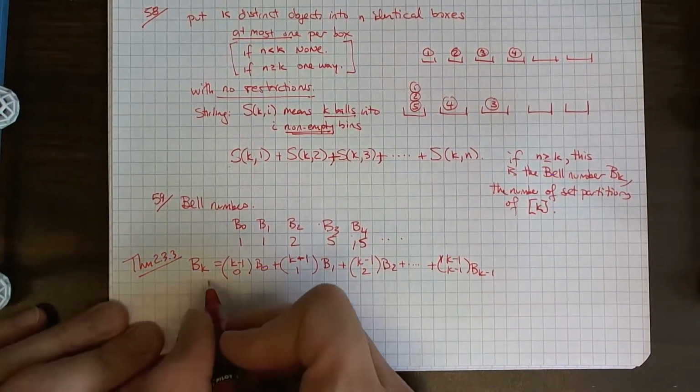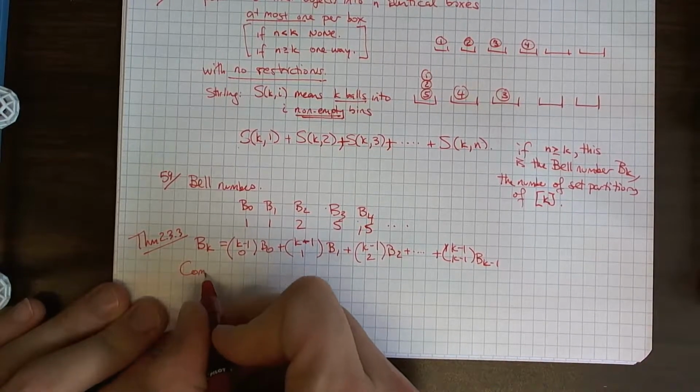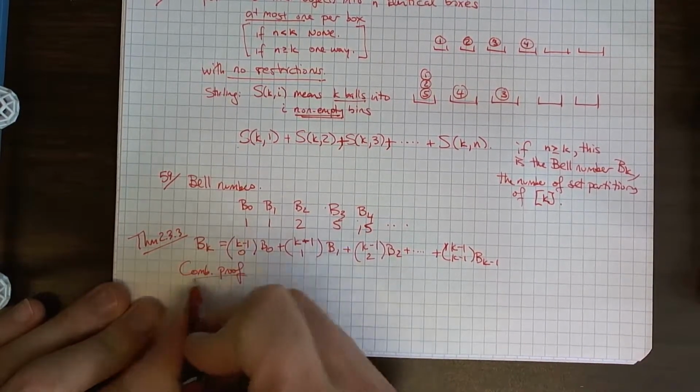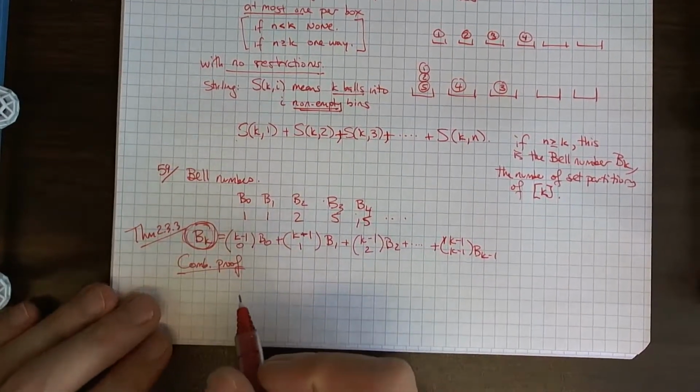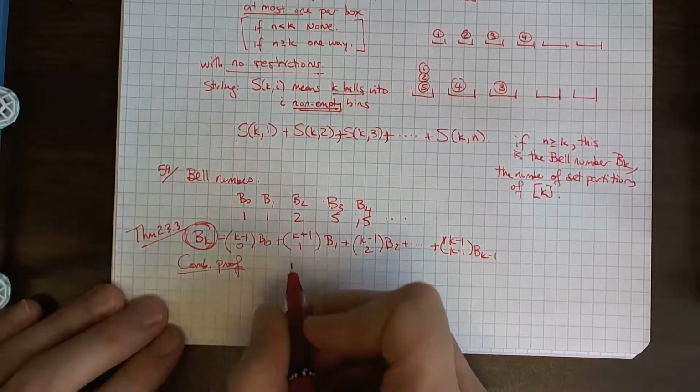All right, and let's do a combinatorial proof. This is a combinatorial proof where the left-hand side looks like something that we know, so let's just have that be the question.